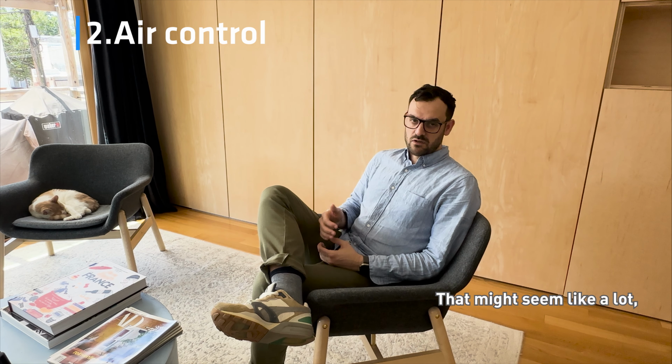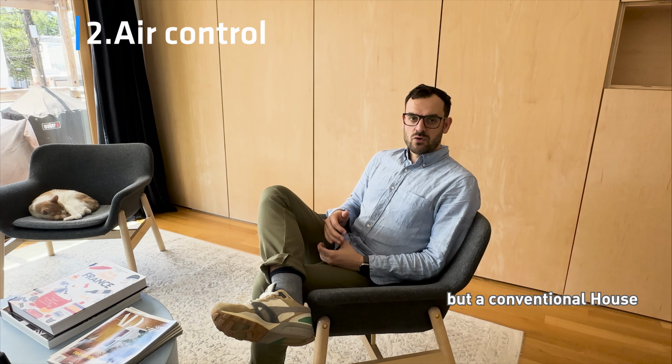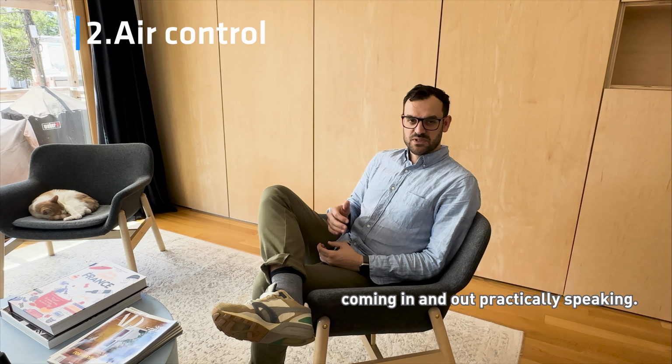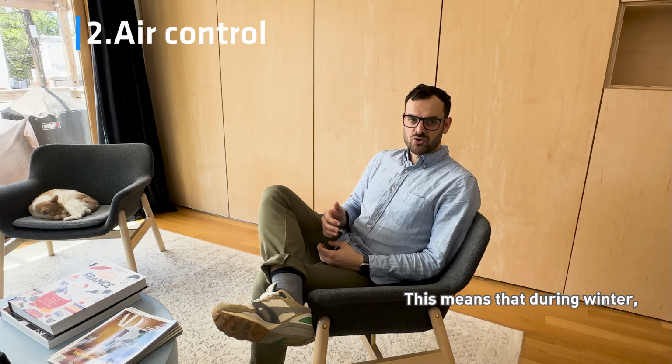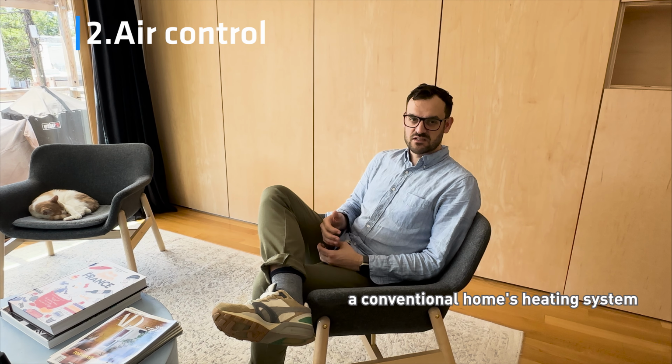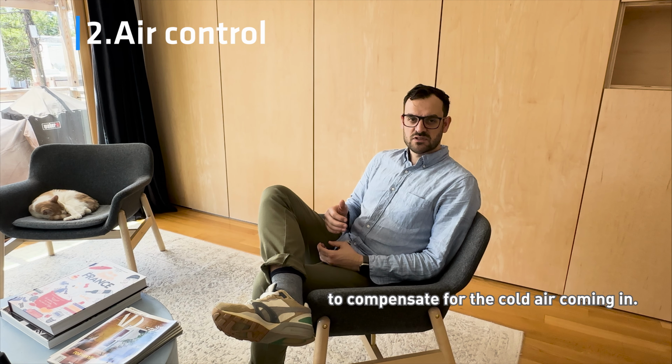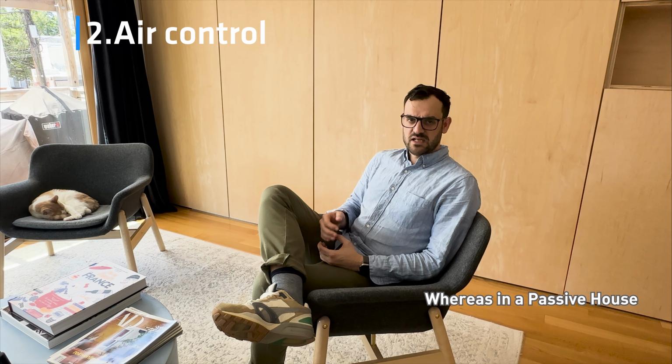That might seem like a lot, but a conventional house may have between 3 to 6 times its air volume coming in and out. Practically speaking, this means that during winter, a conventional home's heating system must turn on 3 to 6 times an hour to compensate for the cold air coming in. Whereas, in a passive house, it might only turn on once every 2 hours.